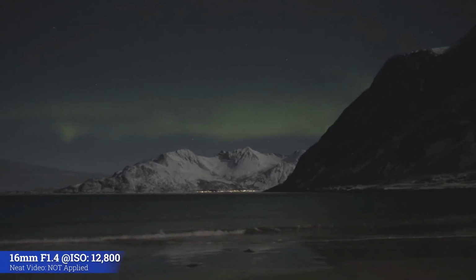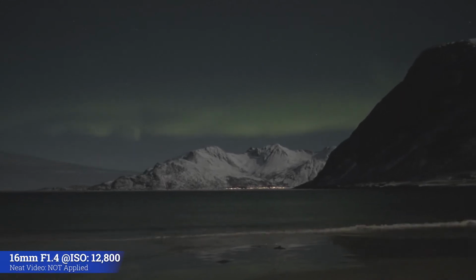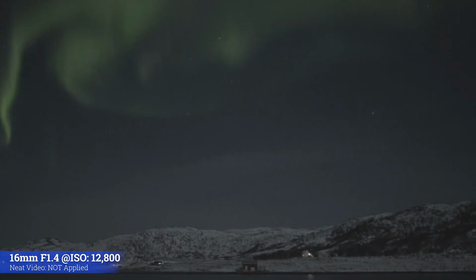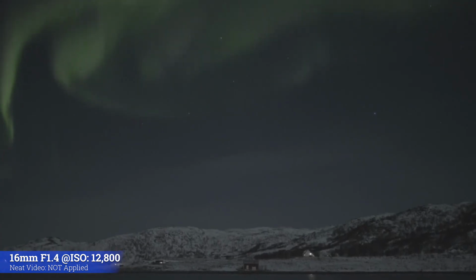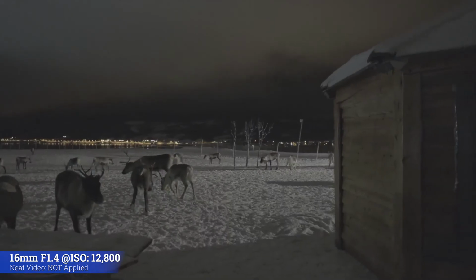This is from a recent trip that I've done to Norway, recording the Northern Lights. Now, I thought when I was recording this at 12,800 ISO, it was never going to be usable in camera, but I wanted to capture that footage. I'm still pretty impressed at f/1.4, 12,800 from an APS-C system camera. Straight out of camera, nothing done.